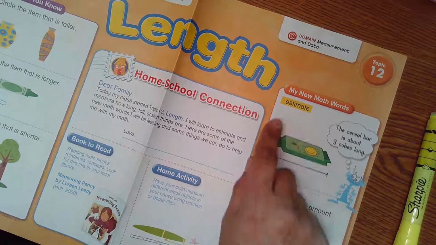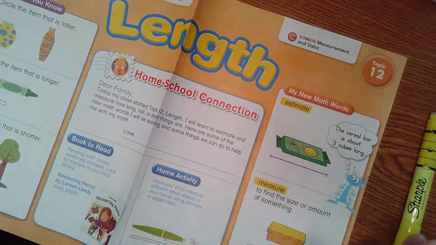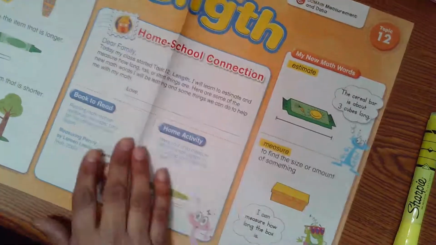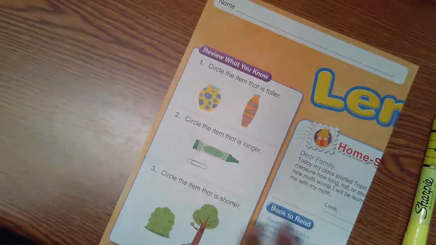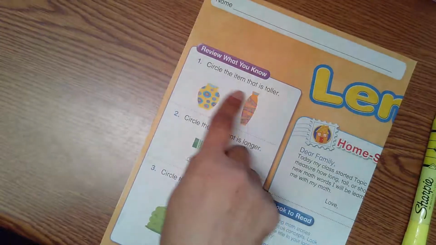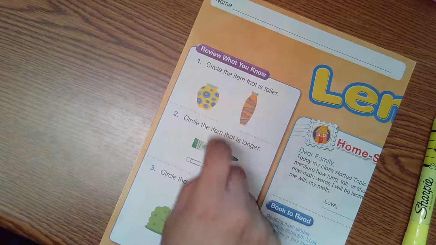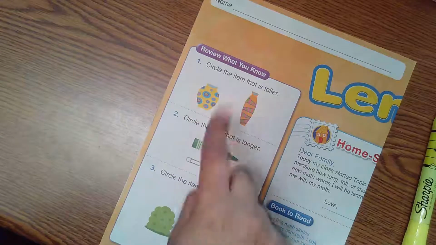Some of them are like estimate, when you're guessing, and we have measure. We also have the longest and the shortest. And as you see here, some exercises. Circle the item that is taller. So you look at which vase is taller, you circle it.